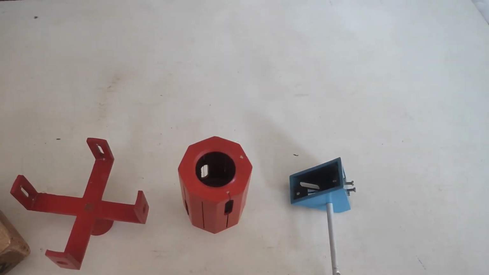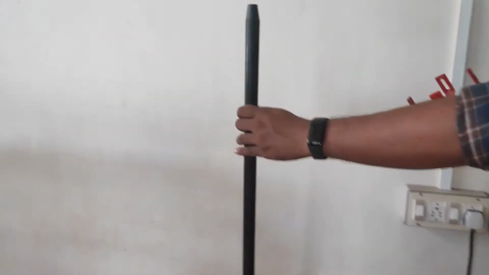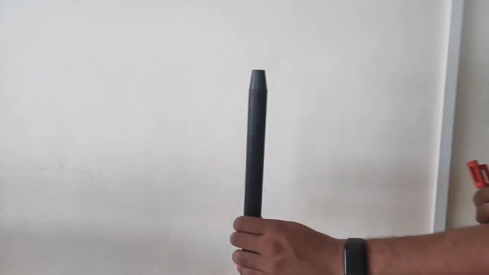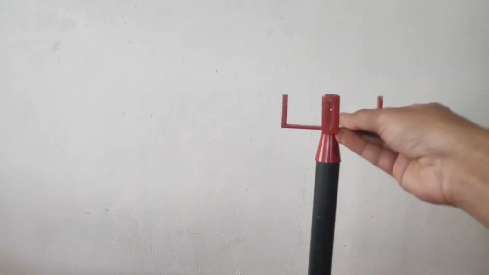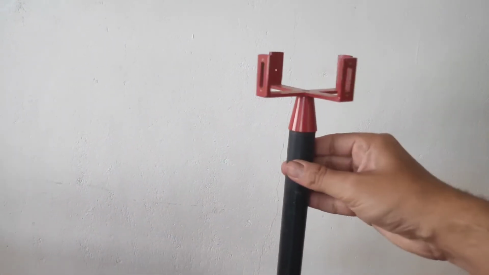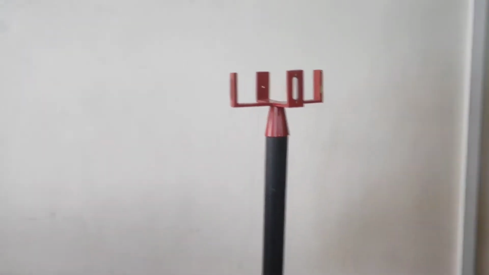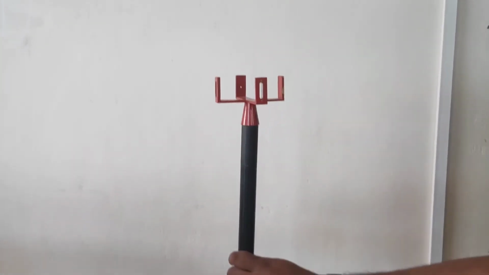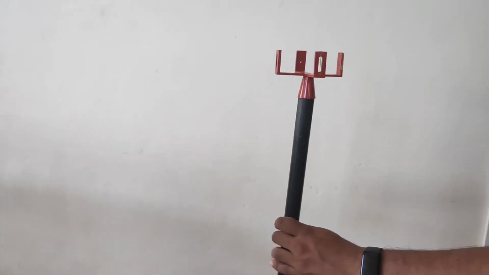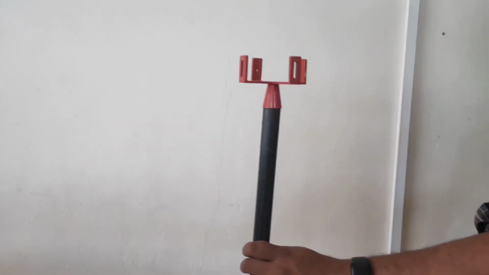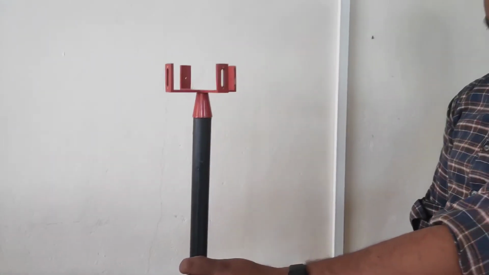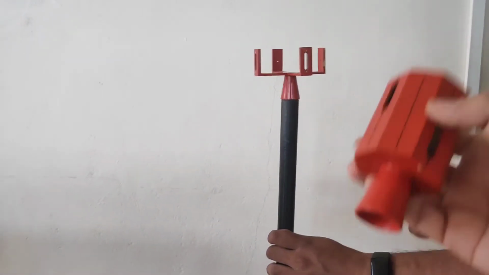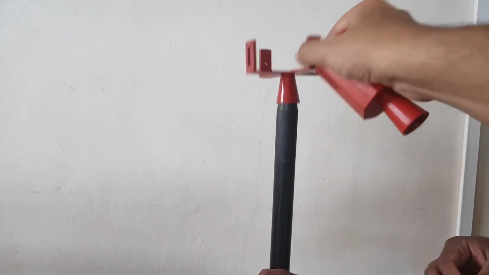Now we will see how to use this crosstalk. This is the pole used to fix the crosstalk on the ground. Now this is our open crosstalk. Now we can fix it on this pole. So we can fix this pole on the ground. Like that we can set out 90 degrees or right angles. Now next we have French crosstalk. This one is also fixed similarly.